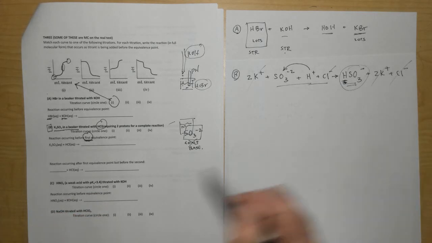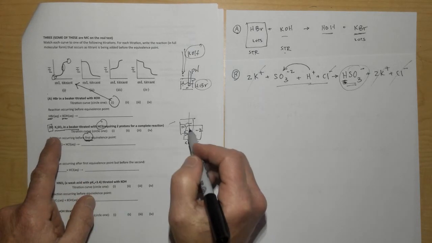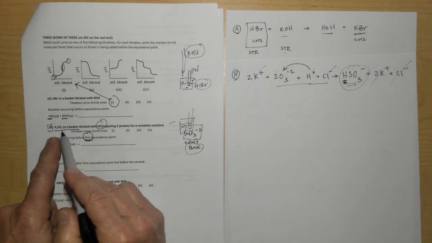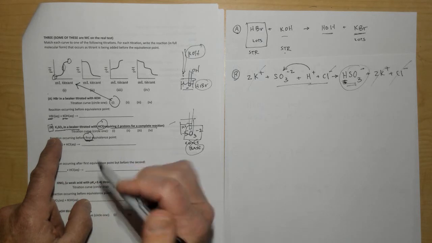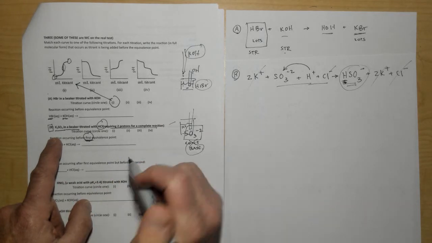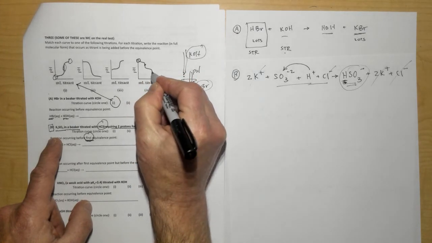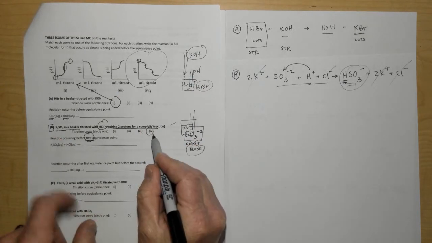So what titration curve would this be? Well, first of all, when you have your pH probe in there, since we said it would act basic, it would start pretty high. And then it says it requires 2 protons to complete a reaction, so we should have 2 equivalence points on this. And so the one that starts pretty high and has equivalence point 1 and equivalence point 2 would match this one, so this would be titration curve number 4.